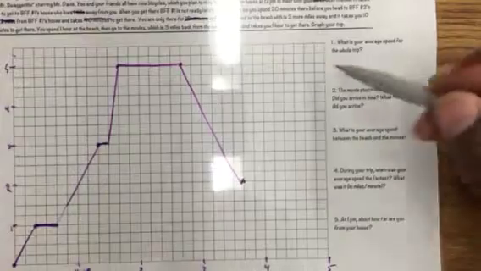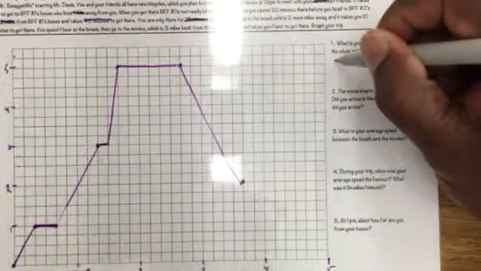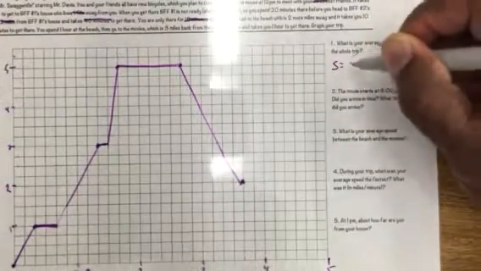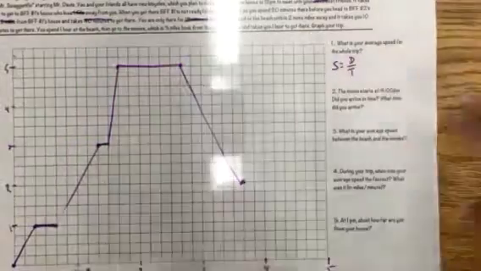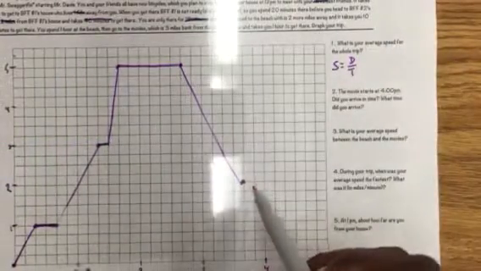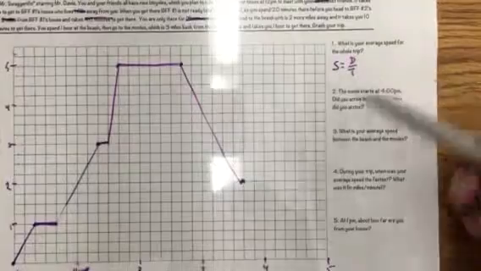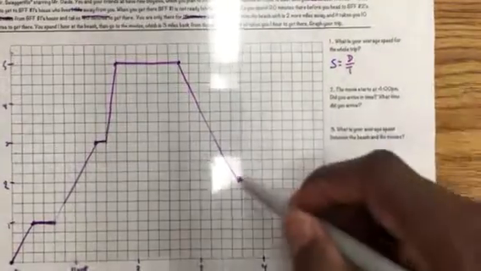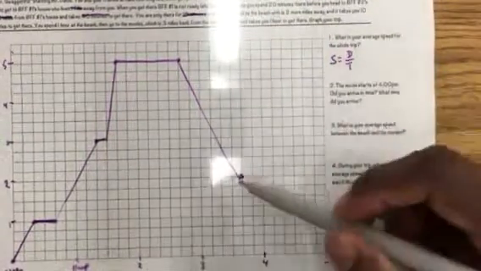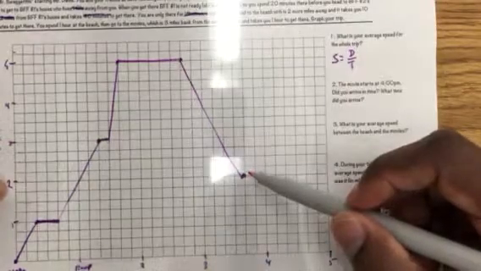Now we should be able to use this graph to answer these questions. It says, what is the average speed for the whole trip? You should know that speed is equal to distance over time by this point. And the total distance we've gone from where we started, okay, and actually, this will be more of our displacement. Our distance from where we started, look, we can see that we are 2 miles from where we started.